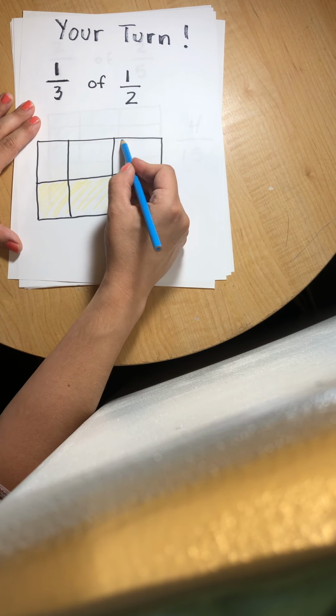And shade one of those. And the point where they meet is this box, which is 1 box. Out of 1, 2, 3, 4, 5, 6. Making your answer 1/6.